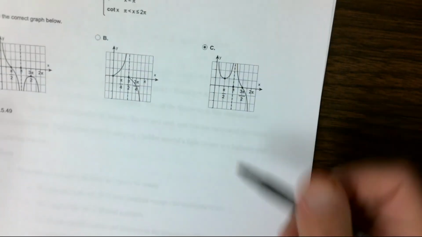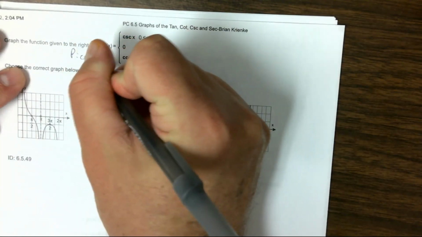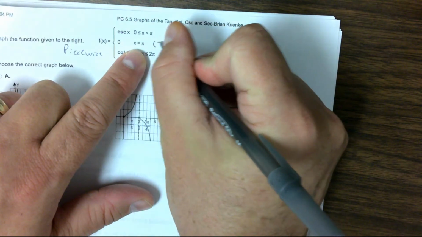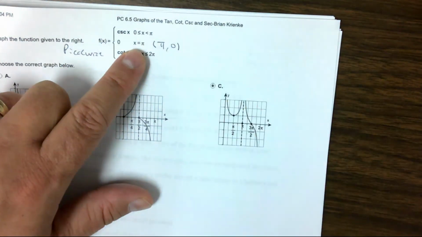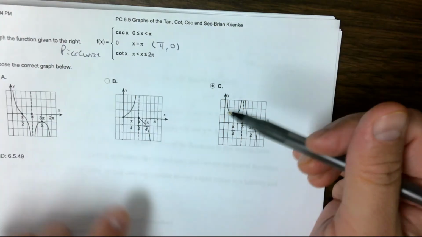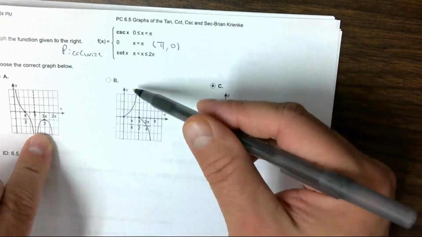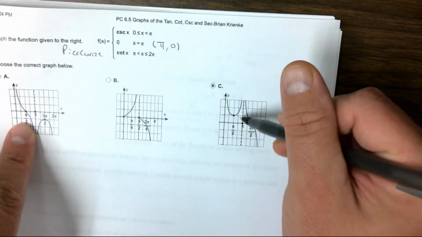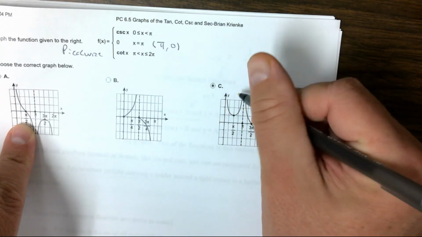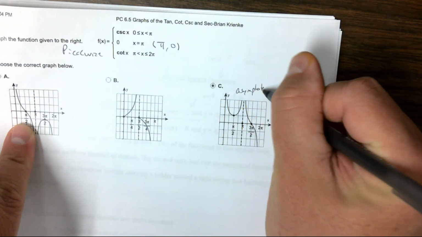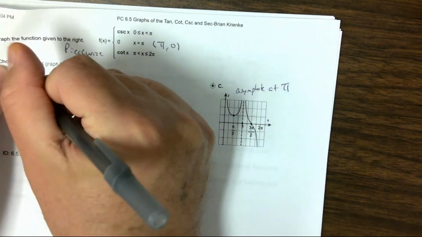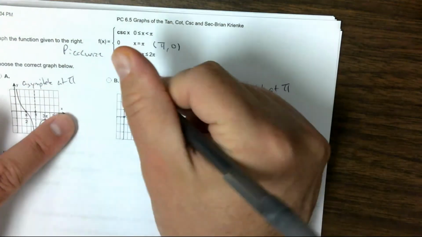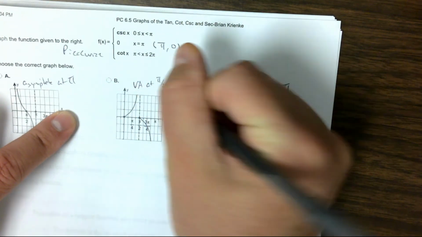And then you have one that's a piecewise function. It has 3 parts. This one is just telling you pi, 0 is a point. The reason is because it'd be like an asymptote. This one has an asymptote at pi. This one has an asymptote at pi. This one's vertical asymptote is at pi halves.